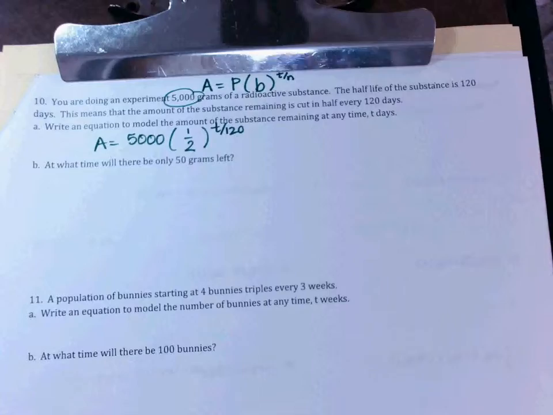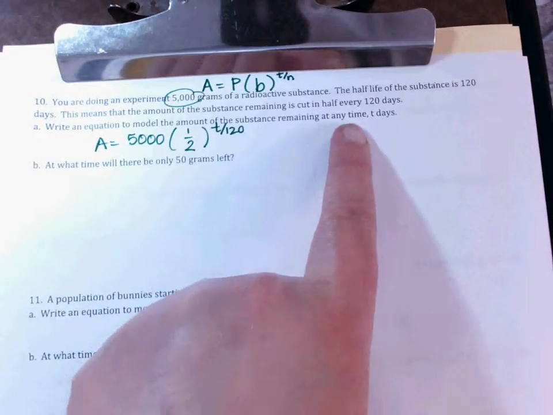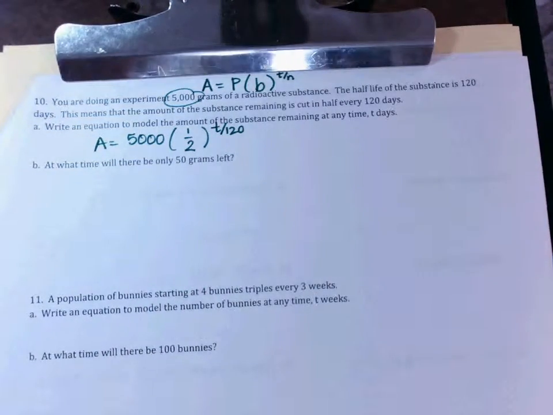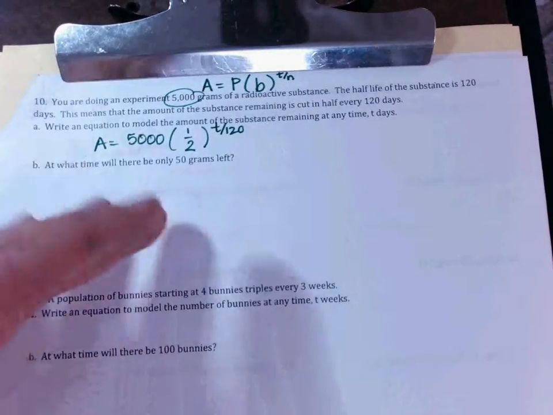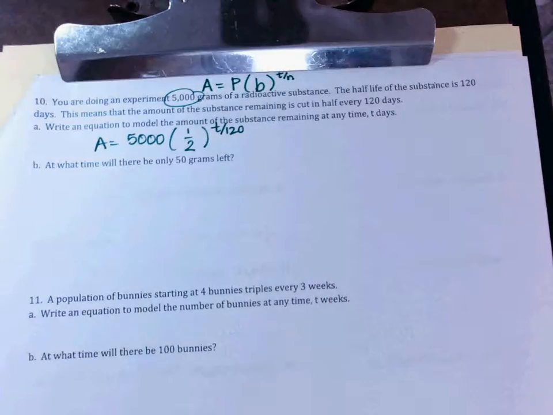Now, if the wording says write an equation to model the substance at any time T days, that means you're not plugging in a number, you're leaving a T in that spot. So when you see that on your test, I know a lot of times you don't really read it, but when it says T days, that means you don't have a number to plug in, you're just leaving a letter in that spot.